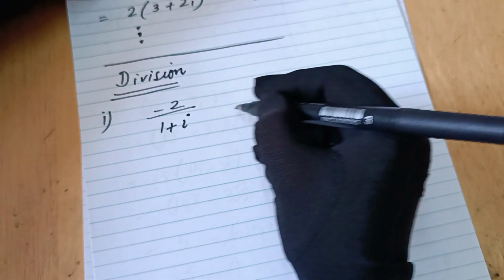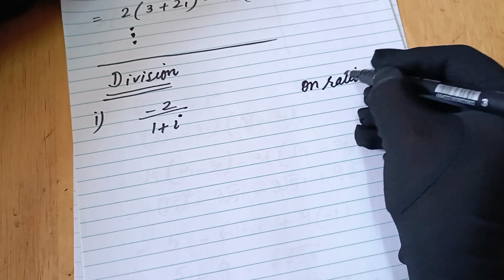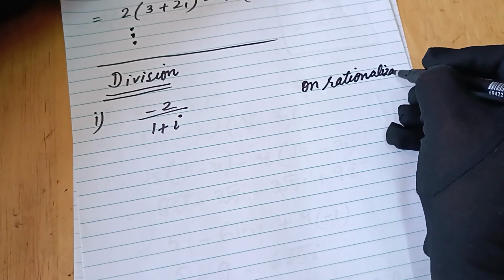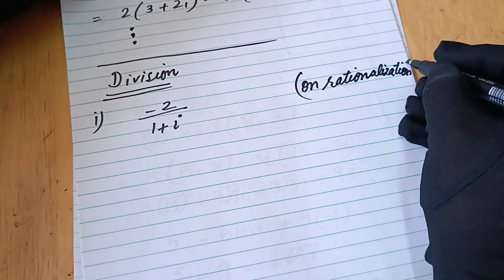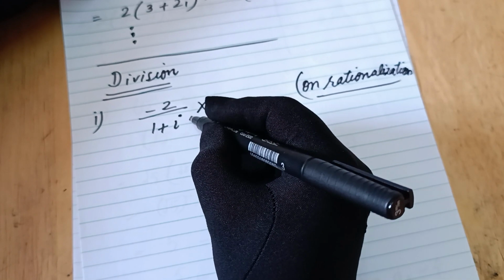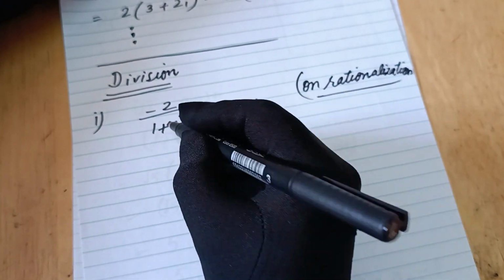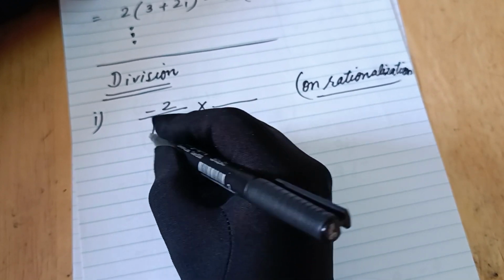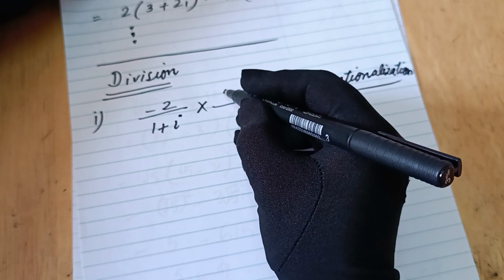So rationalization means, what are you doing in this process? You multiply and divide by the conjugate of this complex number. Conjugate means the sign of the imaginary part will be changed.